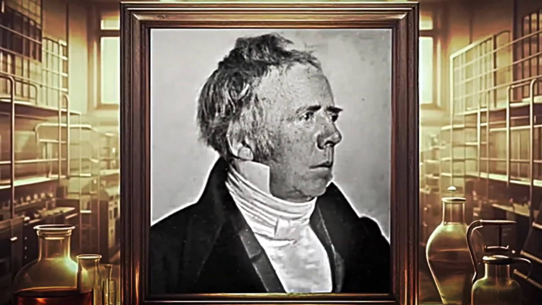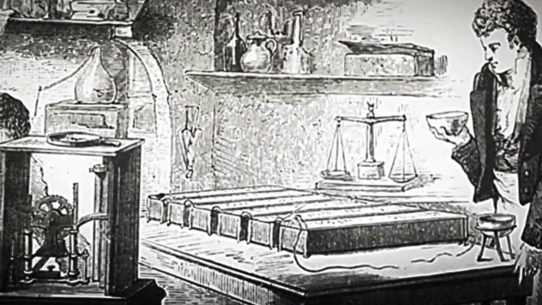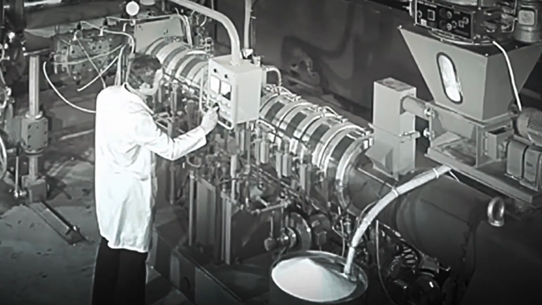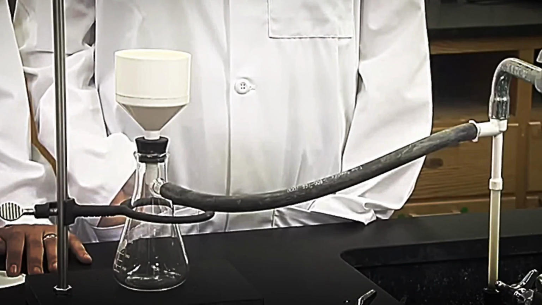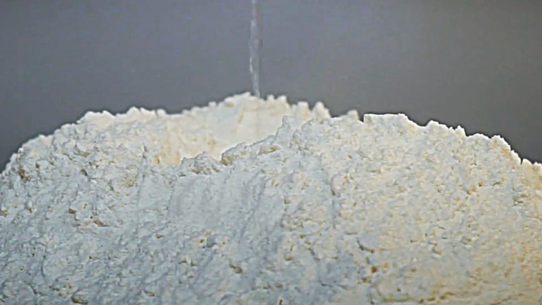This process was developed in 1888 by Carl Bayer, an Austrian chemist. His method was so revolutionary that even today, more than a century later, it remains the basis of the aluminum industry. The resulting sodium aluminate undergoes a precipitation step.